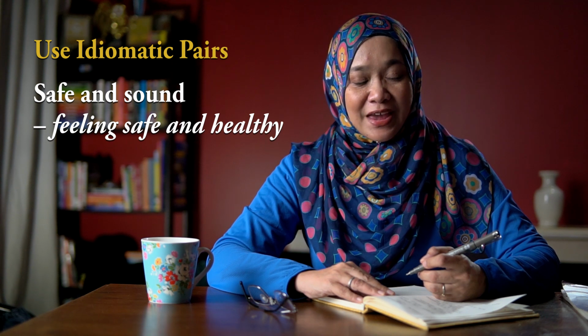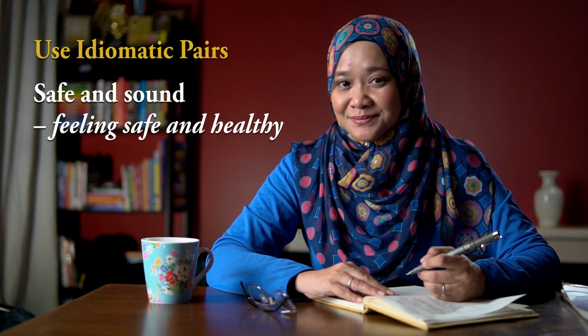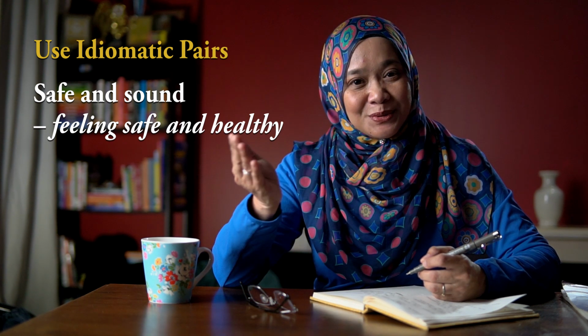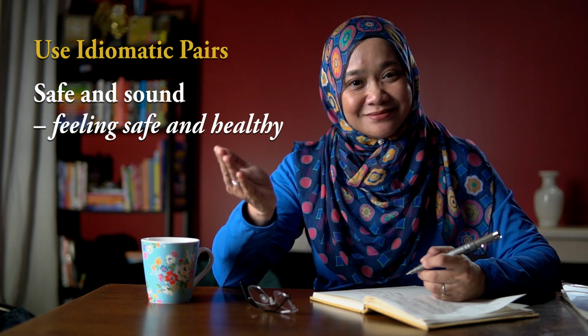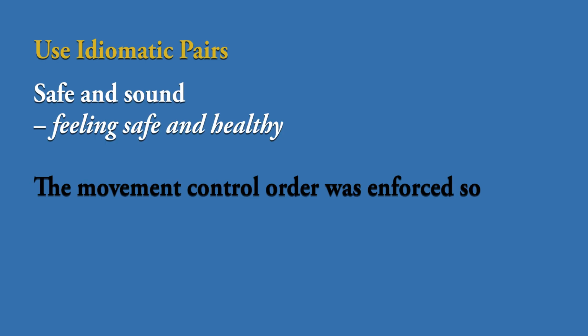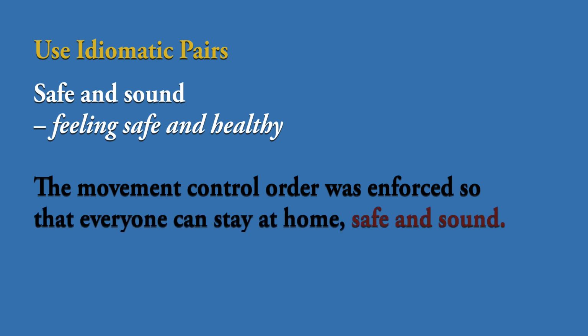The next idiomatic pair is safe and sound, which means feeling safe and healthy. This is an example of the sentence. The movement control order was enforced so that everyone can stay at home safe and sound.